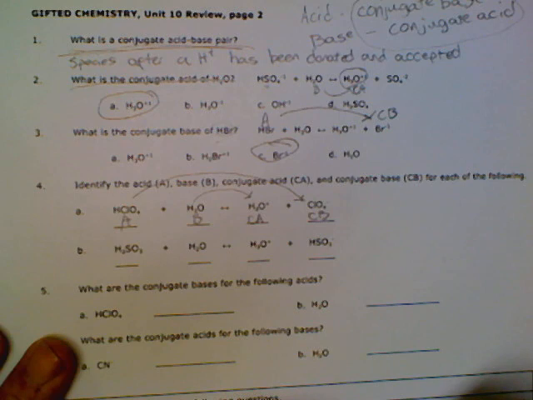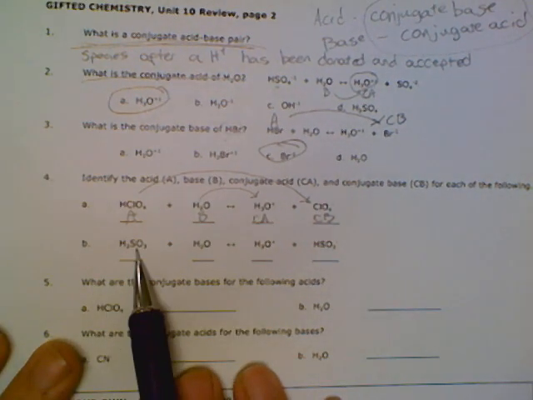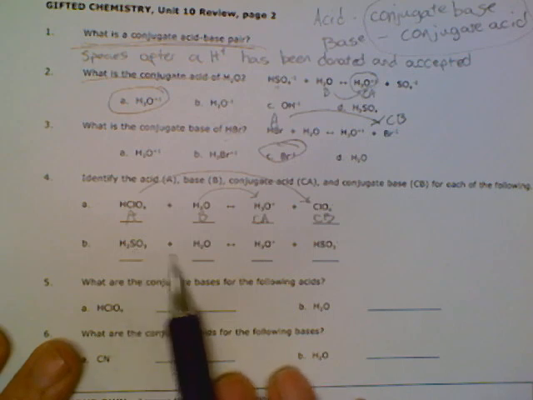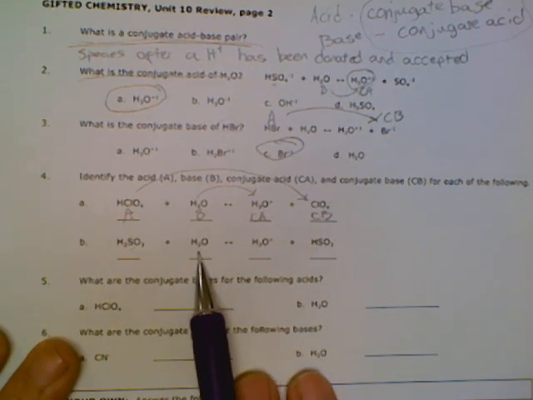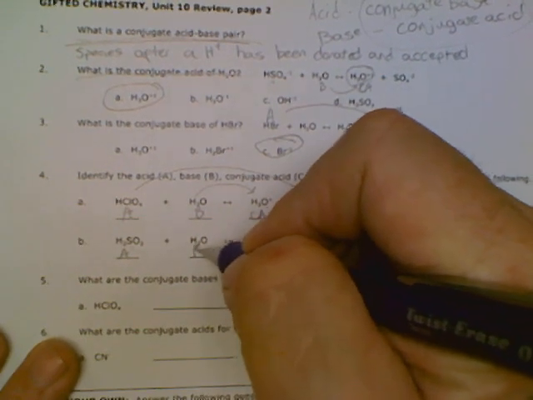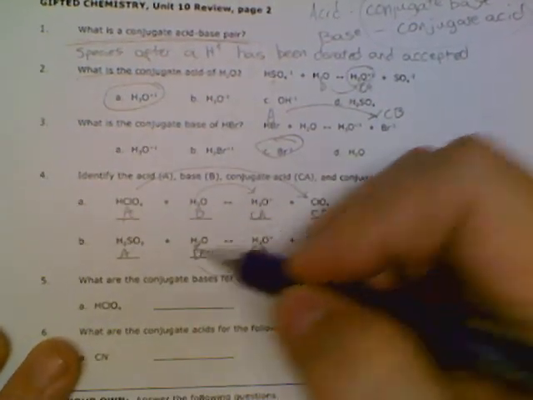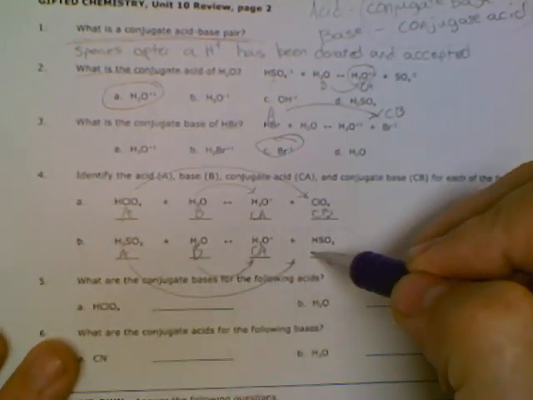All right, now we have a bunch of things that are amphoteric. We have water, we have sulfuric acid, we have all kinds of things that are amphoteric. But if this is acting as the acid, then I should see HSO3 minus on the other side. There it is. If this was acting as the acid, I would see OH minus on the other side, not to be found. So I know this is the acid, this is the base. Bases turn into conjugate acids. Acids turn into conjugate bases.